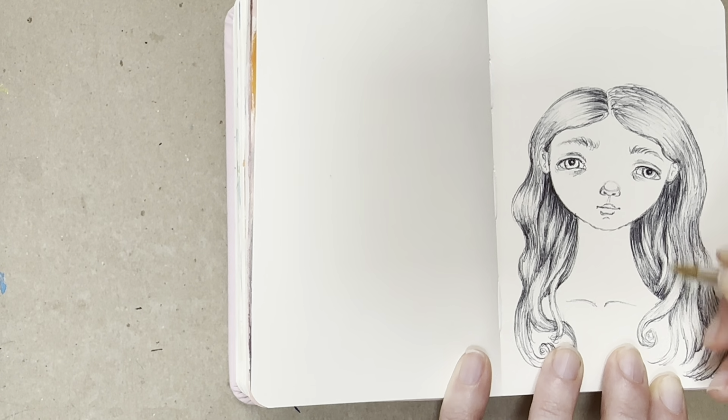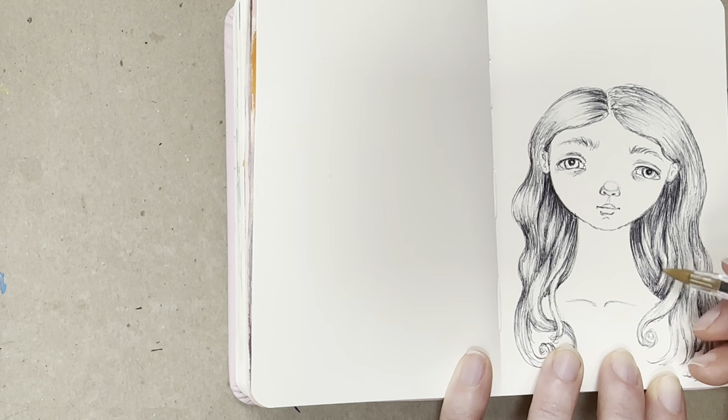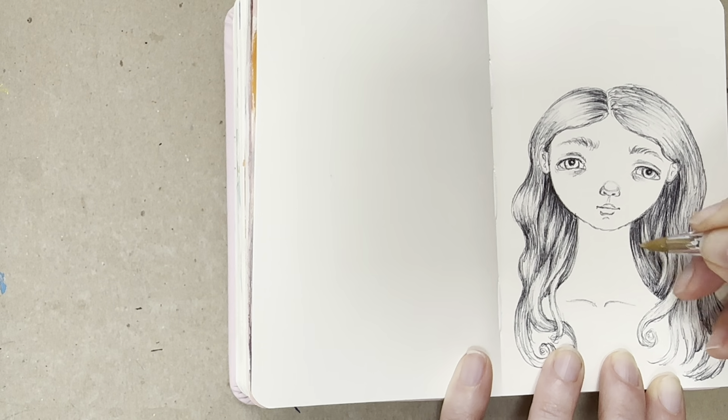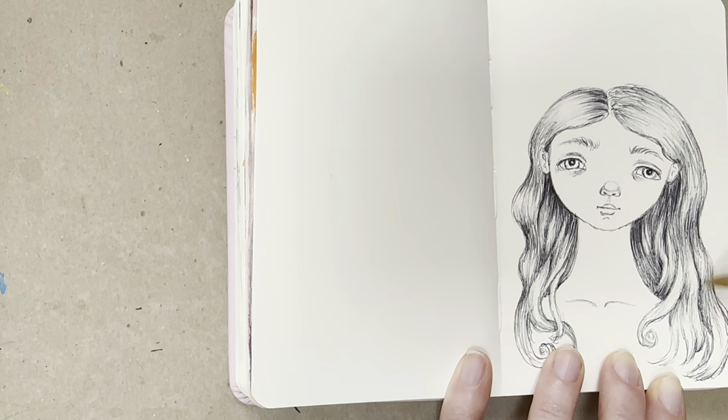So again, it's very relaxing because you don't really need to have figured all this out in advance or premeditated any of this. You just go in, put in some squiggly wavy lines or straight lines if you want straight hair. And then you go in and just look for the areas that look like they're overlapping and create depth and dimension in those areas.